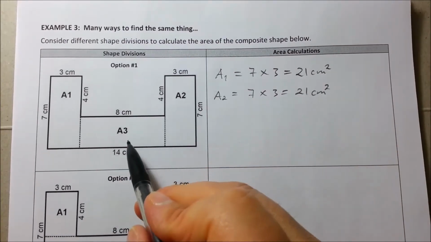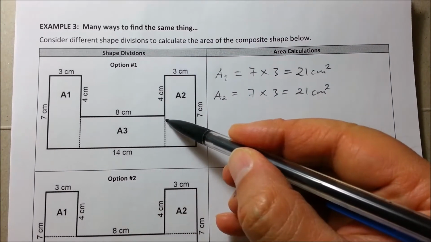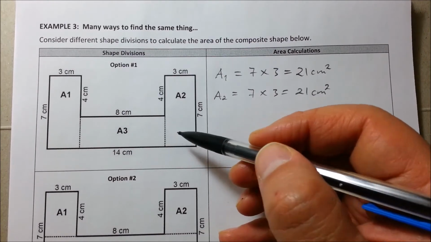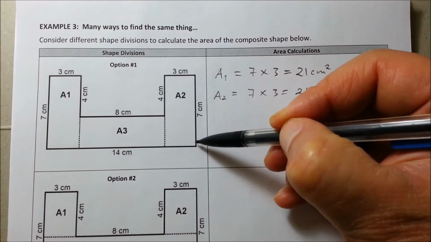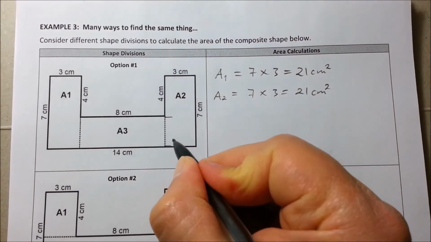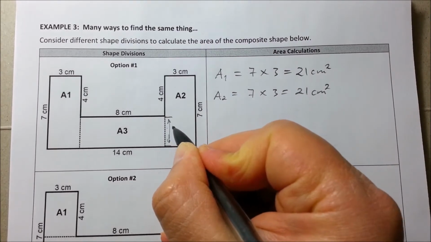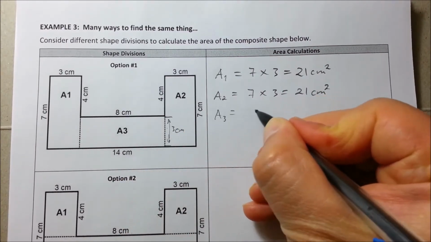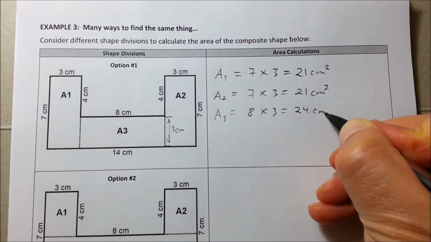How about area 3? Well, area 3, from here to here, they tell us it's 8. But we don't know what the width of that is. Can we find that out? Well, yes. If from here to here is 7, and from here to here is 4, then what do you have left? You have 3 centimeters left. So that means 8 times 3. So area 3 is equal to 8 times 3. 8 times 3 is equal to 24 centimeters squared.